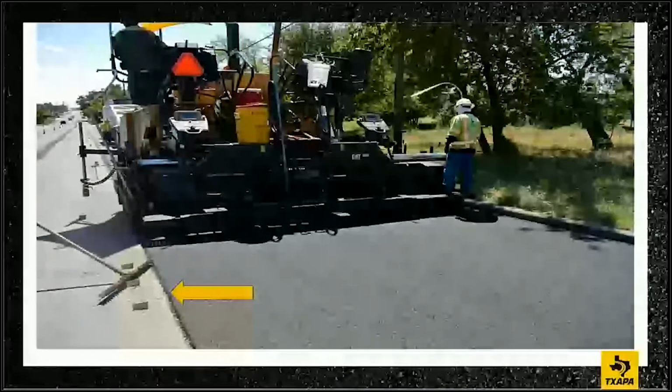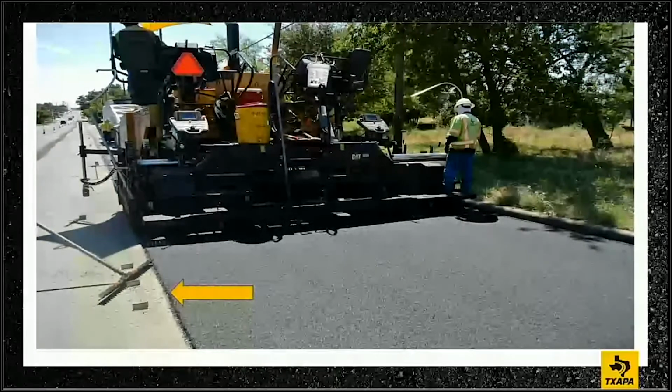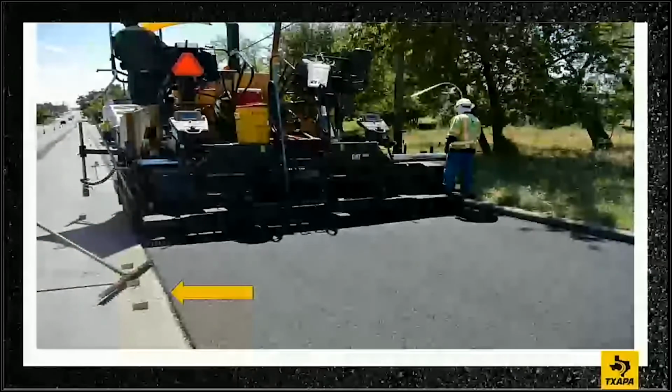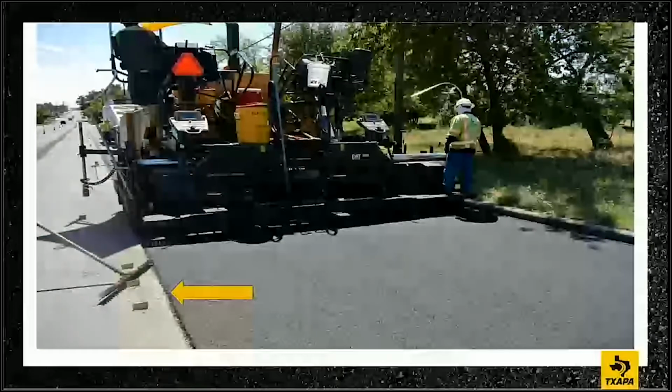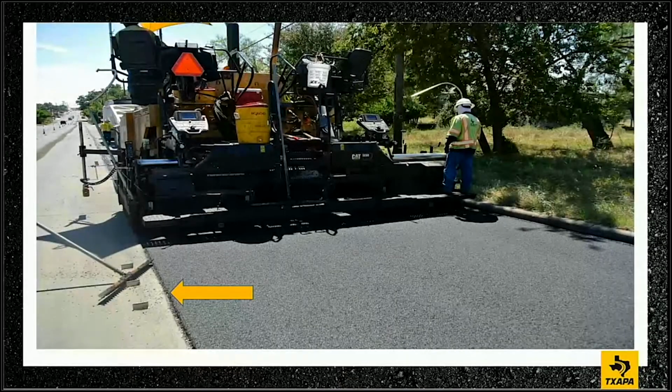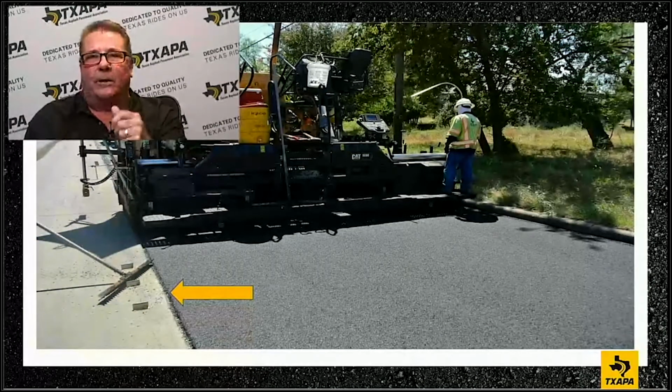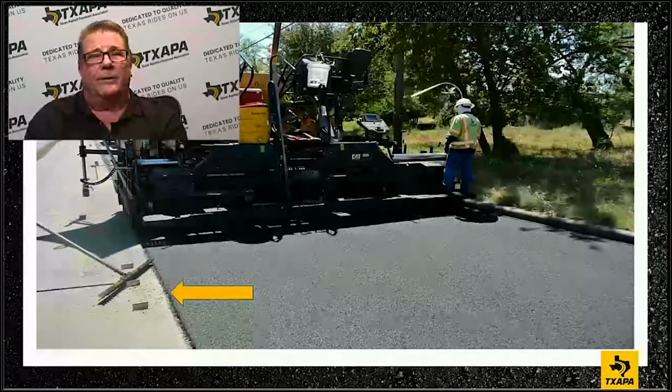Here's a picture of some really good work. This is a Type D, 64-22, being laid, and you can see how uniform it is across the mat. That little arrow there, I want to stress to everybody, is a good looking joint. And look, what's the raker doing, Jim? He's not raking the joint. He's not pushing the joint. They have the paving machine set up correctly. That's how you get a joint like that. You get your automatics, you get your joint match, you get all that stuff set up correctly. And that raker is not raking a joint.